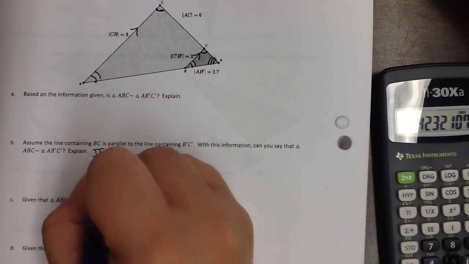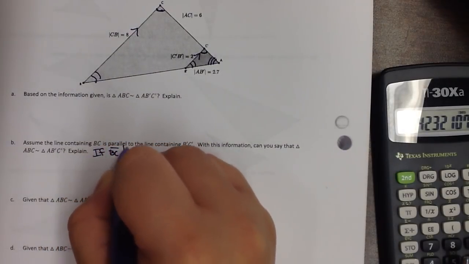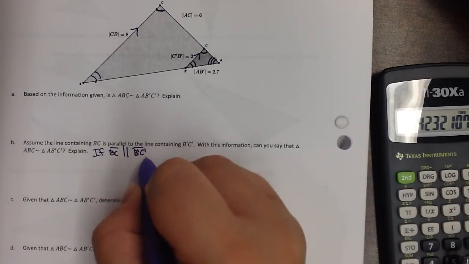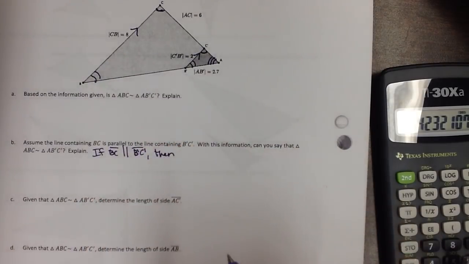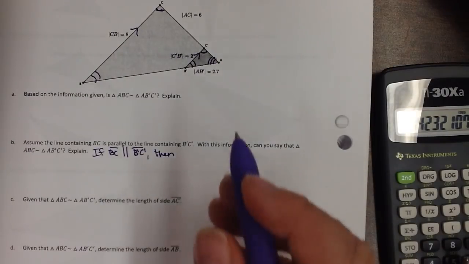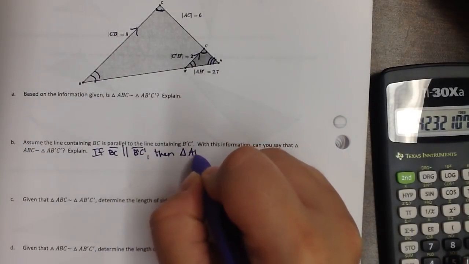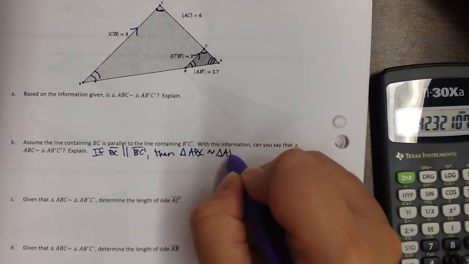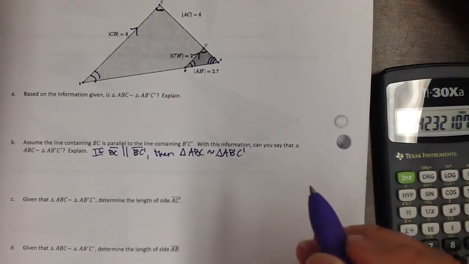So if BC is parallel to B prime C prime, then triangle ABC is similar to triangle AB prime C prime.